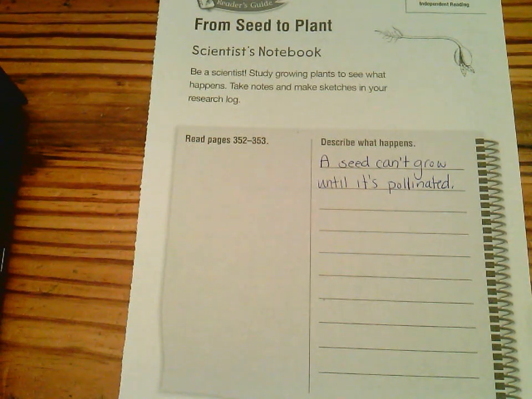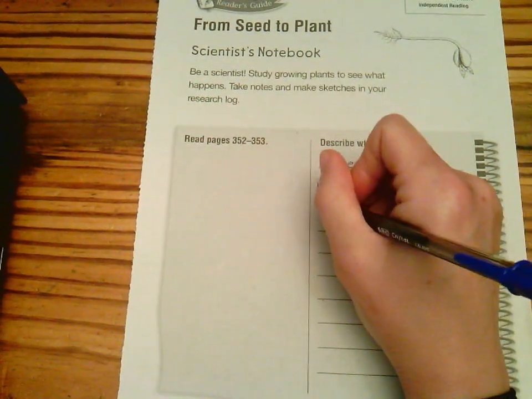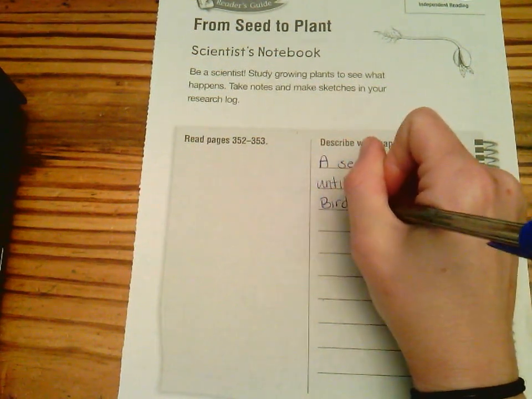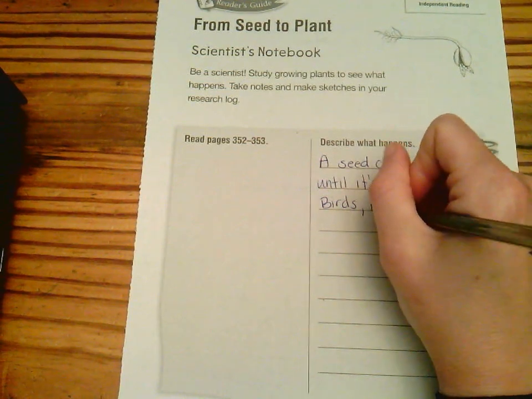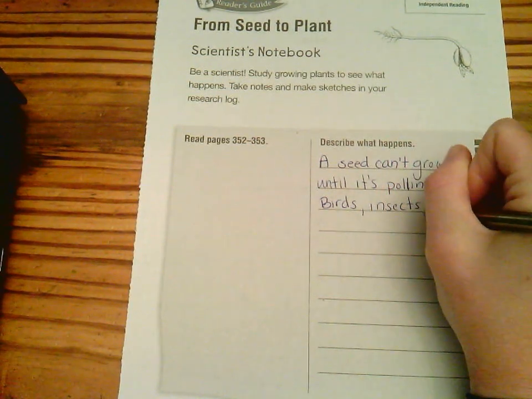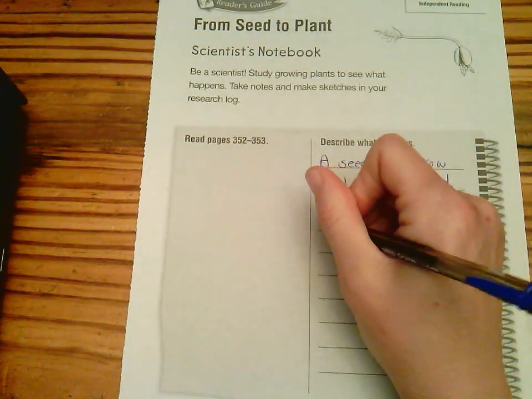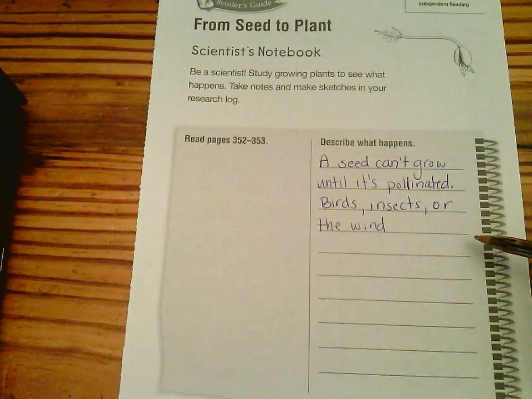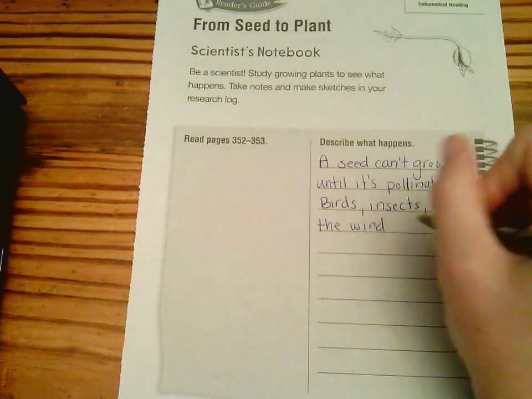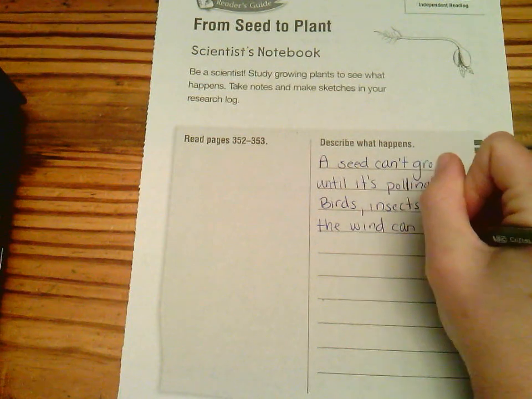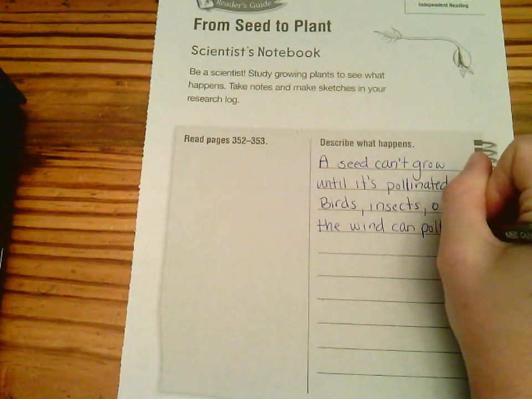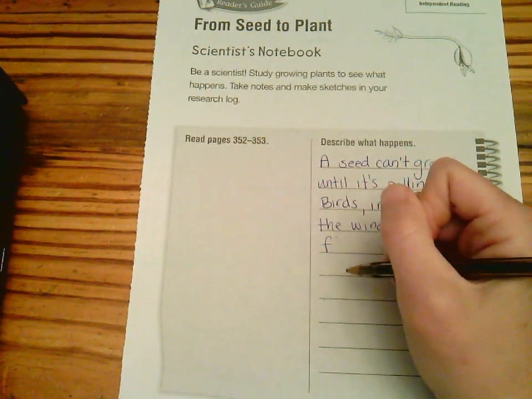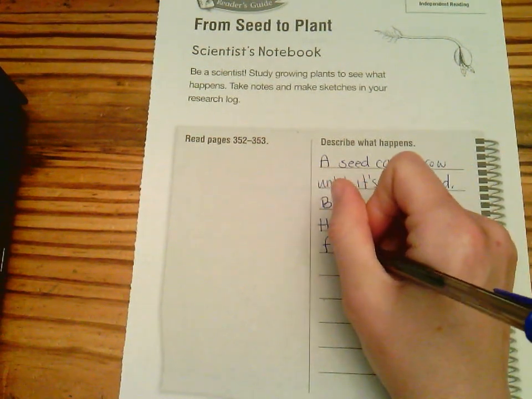Birds or insects can pollinate flowers. Birds, comma, insects, comma, or the wind. I forgot about that one. And boys and girls, look, commas in a series. We've learned that too. Birds, insects, or the wind can pollinate flowers. Or I could say plants, but I guess I'll just put flowers.